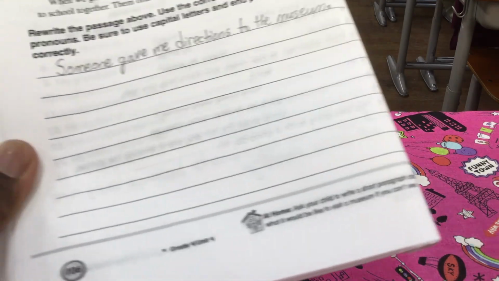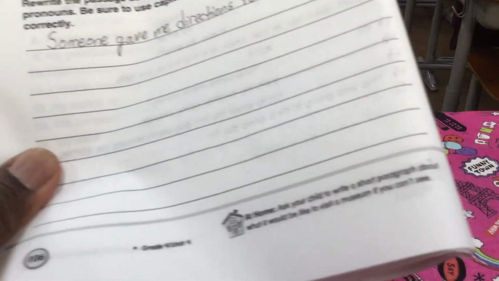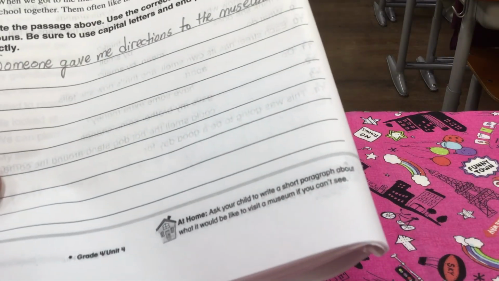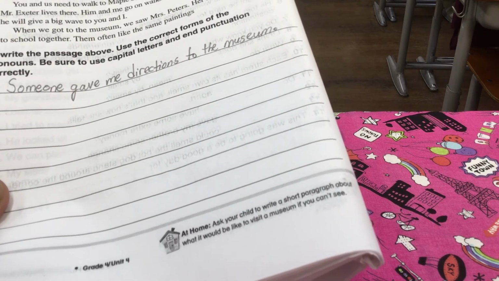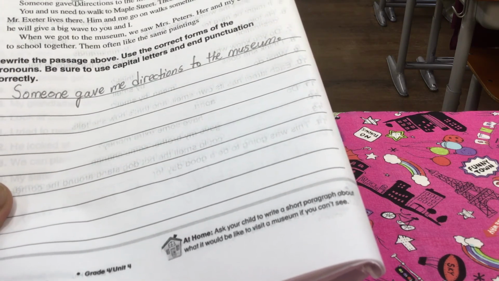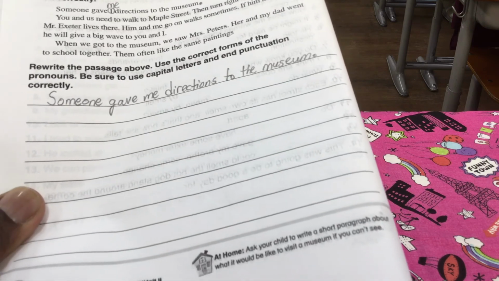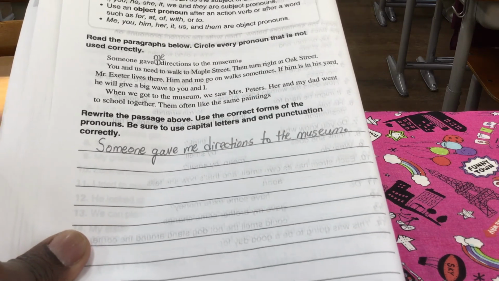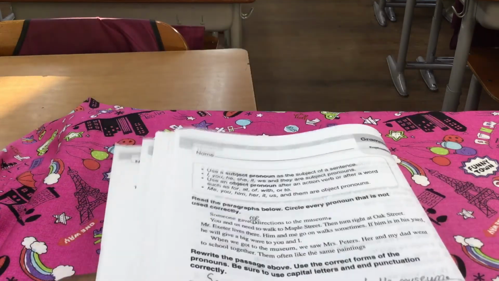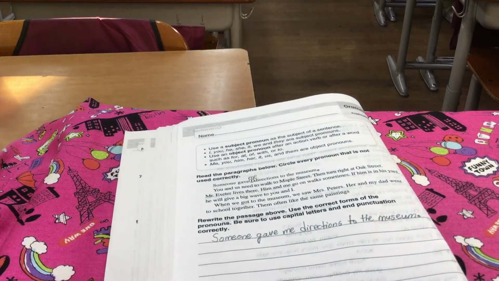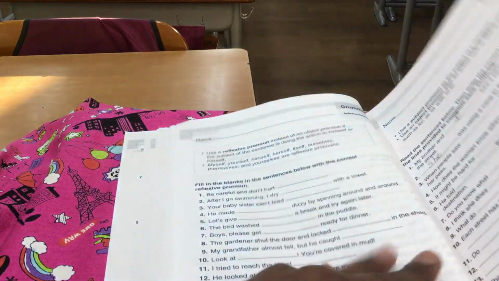For extra practice, on a different piece of paper, please write a short paragraph about what it would be like to visit a museum if you can't see. Imagine that. Okay? That's all for our lesson today in period 1. Please do your work very carefully and check your answers.